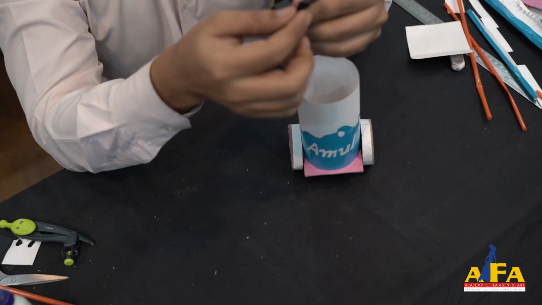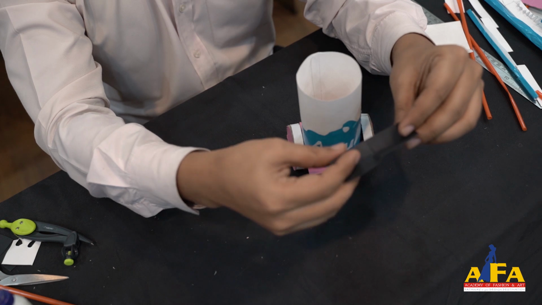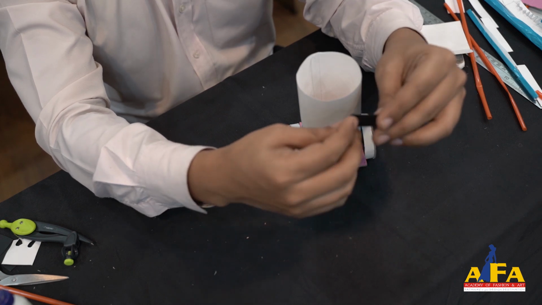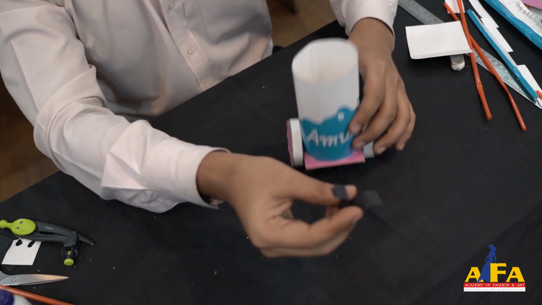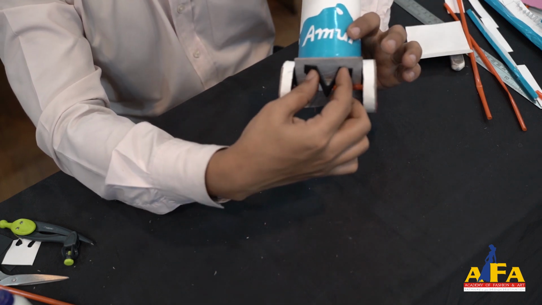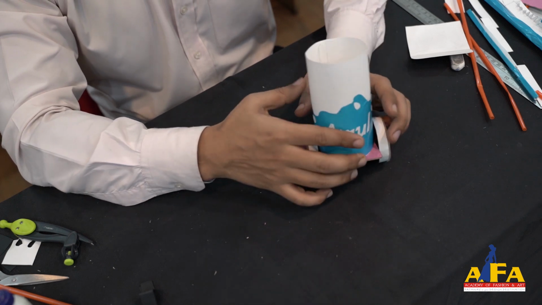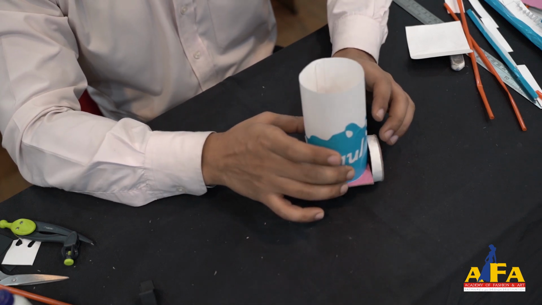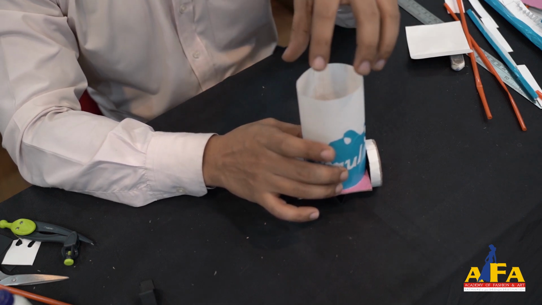So to make the V, I've just taken a piece of paper, a black pastel sheet, and then I folded it in half, and then I made this sort of a V shape, and then I've stuck it using glue like this. Now I've made the main base of the model, which is the utility tool.